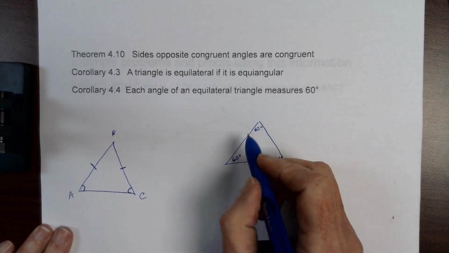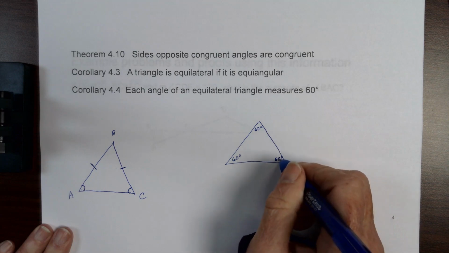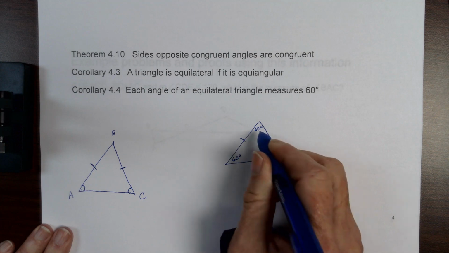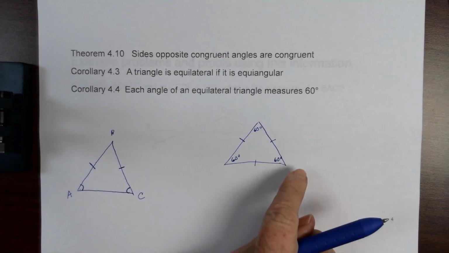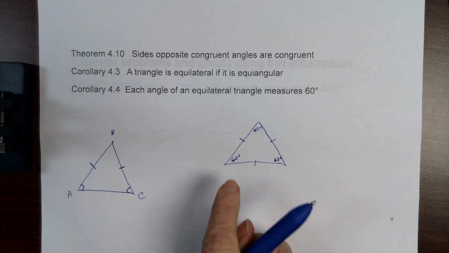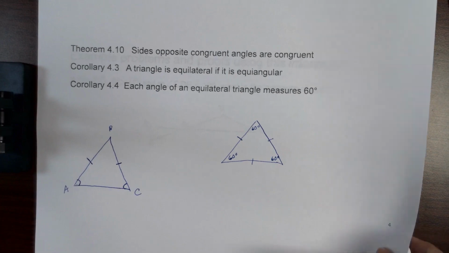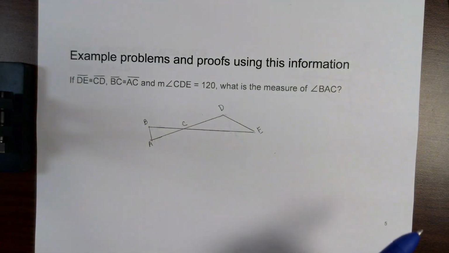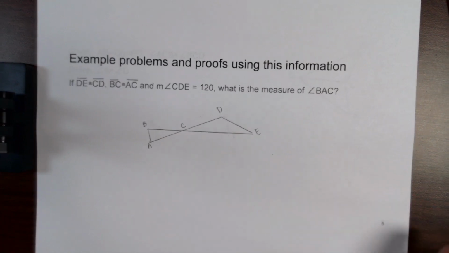But that also implies that the sides opposite congruent angles are congruent. So the side opposite that would have to be congruent to the side opposite that, which is congruent to the side opposite that. So an equiangular triangle is also equilateral, and an equilateral triangle is also equiangular. Then we're going to use these theorems and corollaries to do problems and proofs.